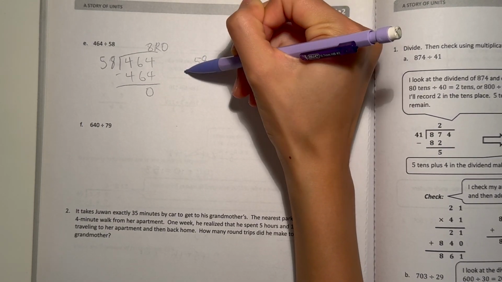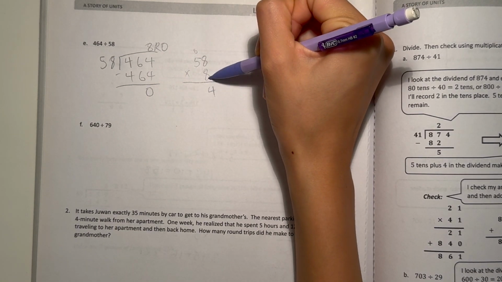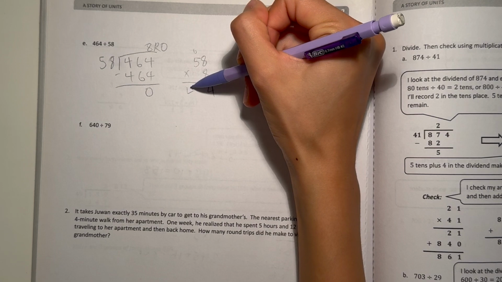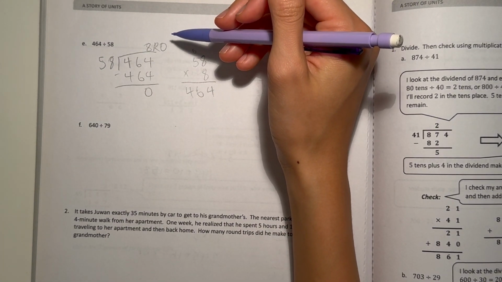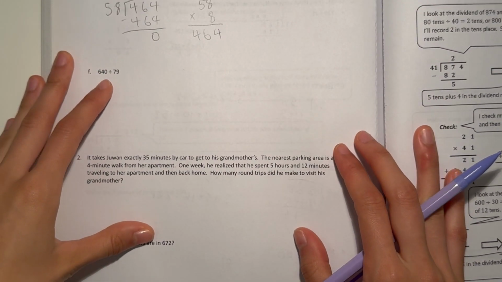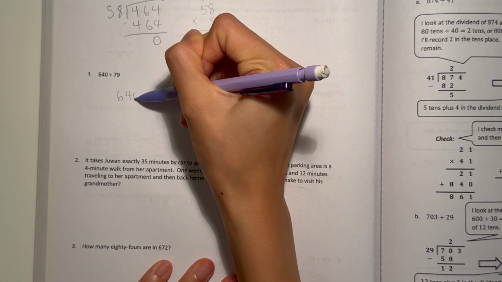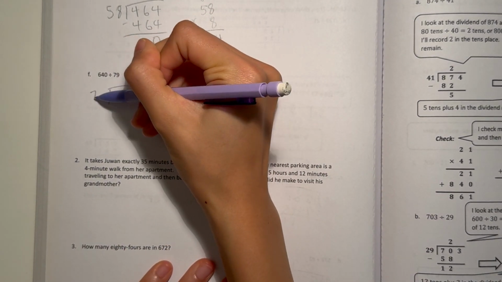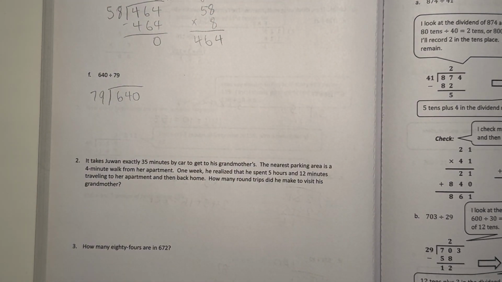Let's check our work. 58 times 8. 8 times 8 is 64. 5 times 8 is 40, plus 6 is 46. So our number matches up, so our answer really is 8. Alright, so for F, we have 640 divided by 79. How many times can 79 go into 640?